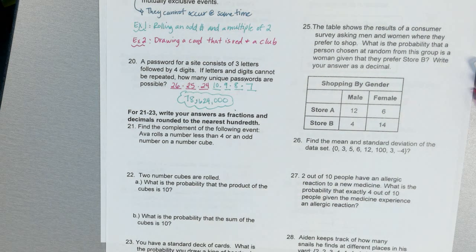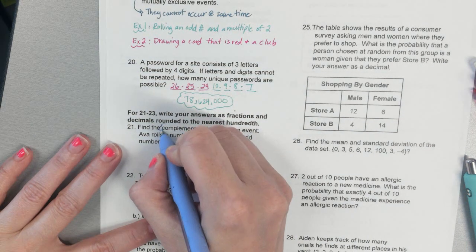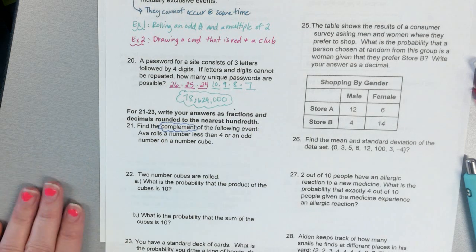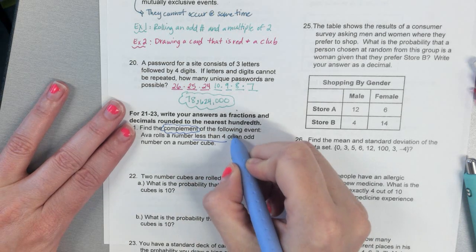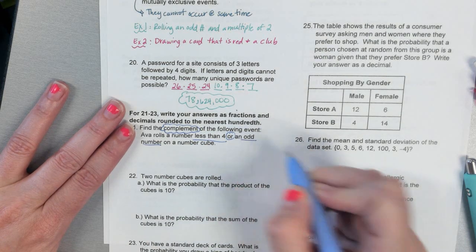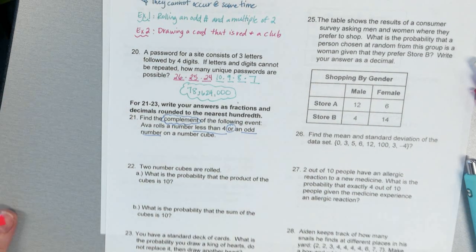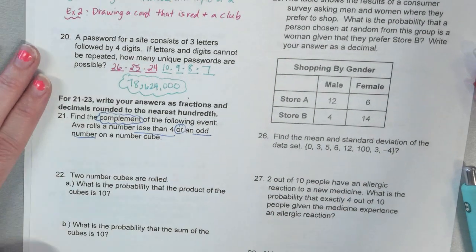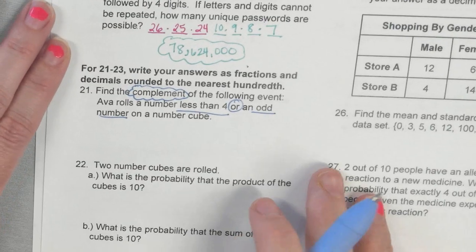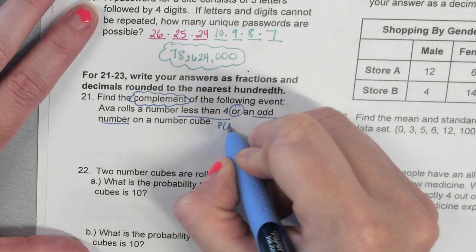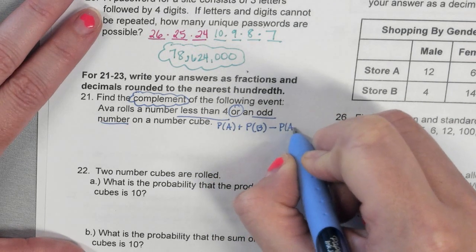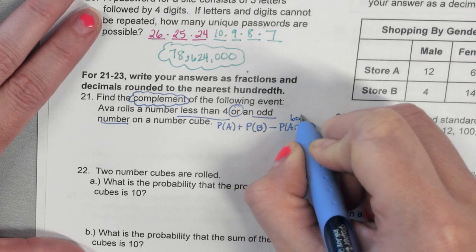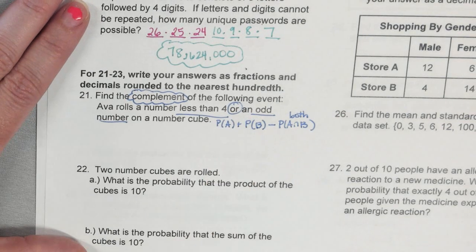Okay, and then for 21 through 23, in 21 it says to find the complement. Remember, to find the complement, you do 1 minus the probability. So Ava rolls a number less than 4 or an odd number on a number cube. Anytime it is or, you want to follow this pattern. The pattern is the probability of event A plus the probability of event B minus the probability of both. So that's when you have the or.